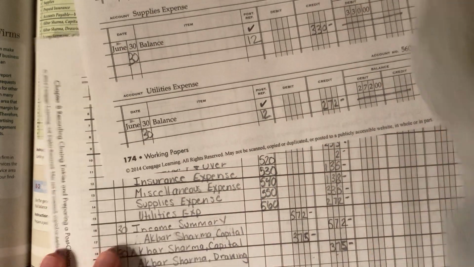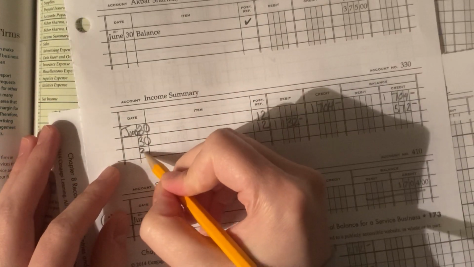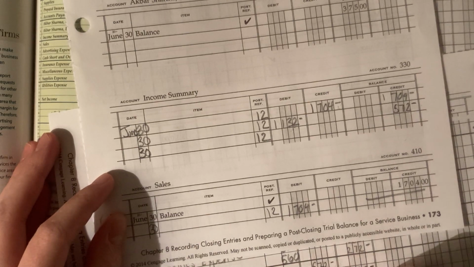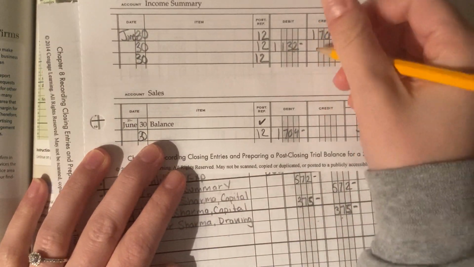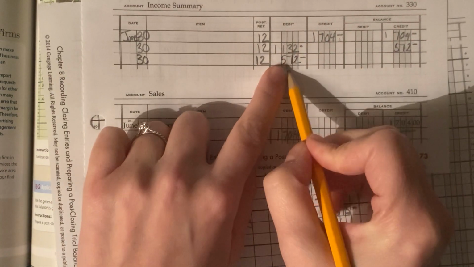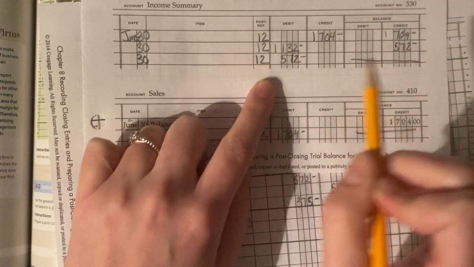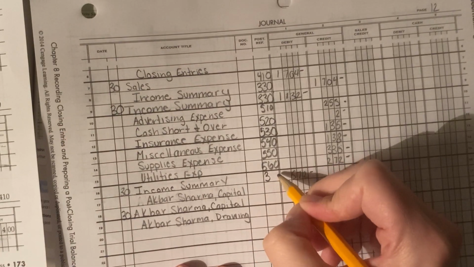That was posting. Let's go back to the next one, income summary. The final one we're going to close out, 30. Post reference number 12, and the debit is 572. Okay, debit of 572. If you did it accurately, you can see 572 is the debit, 572 is the credit. If you subtract those from each other, 0. Income summary is closed out. Post reference number 330.